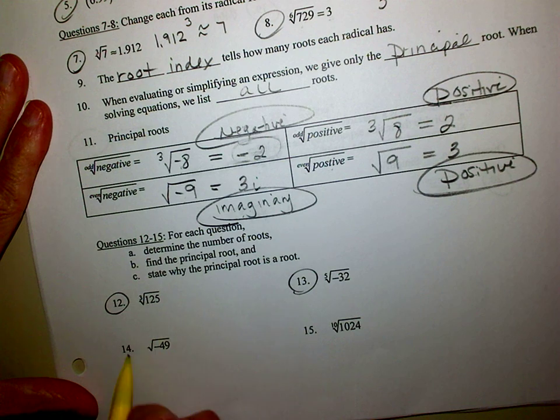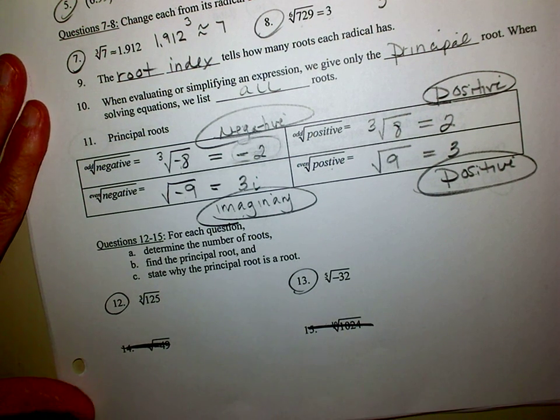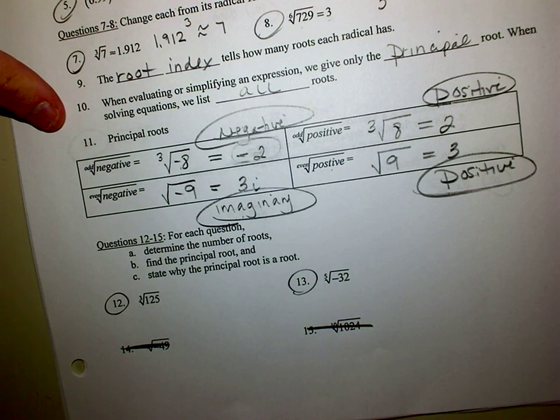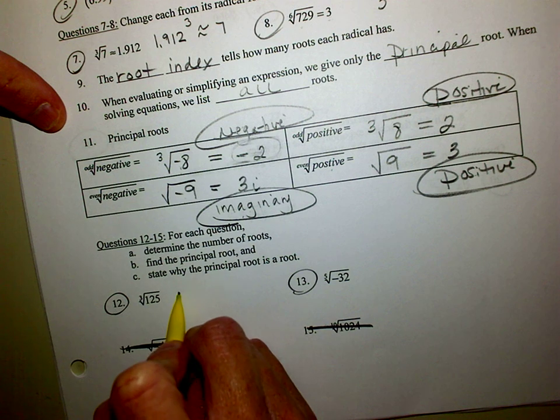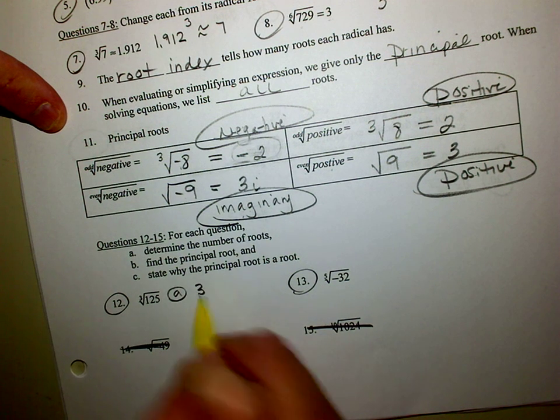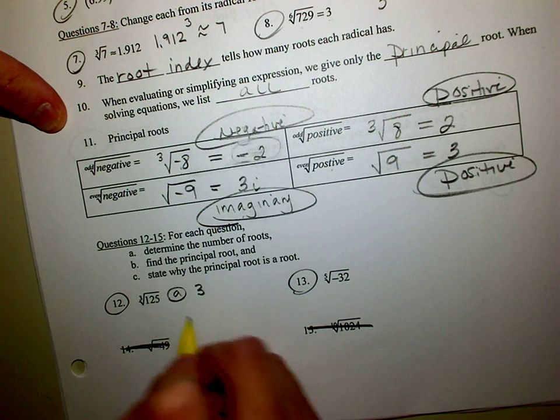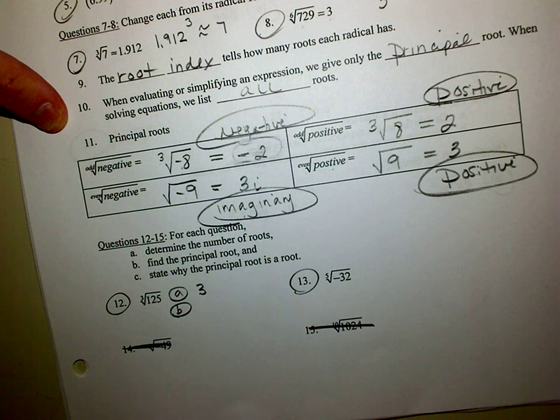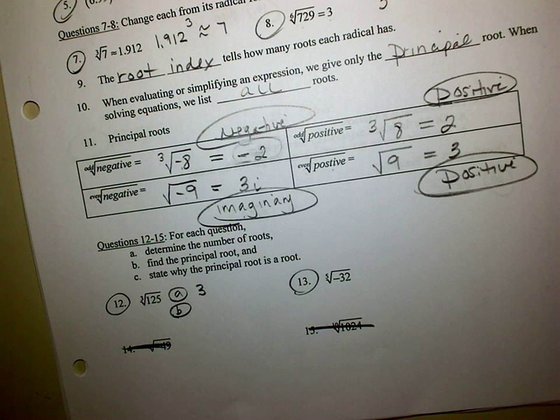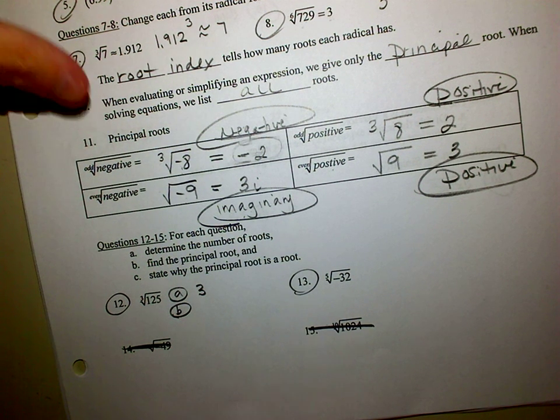All right, 12 and 13. Let's cross these two off. So determine the number of roots. Well, there's going to be 3 because that's the root index. Now I've got to find the principal root. That just means what is the cube root of 125?